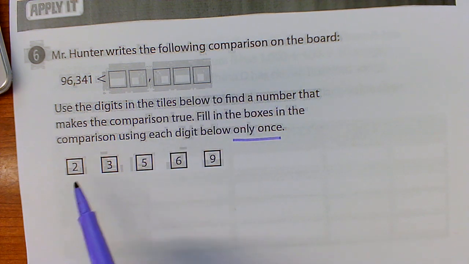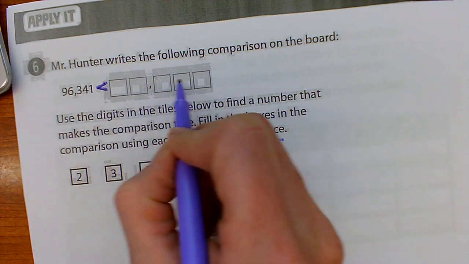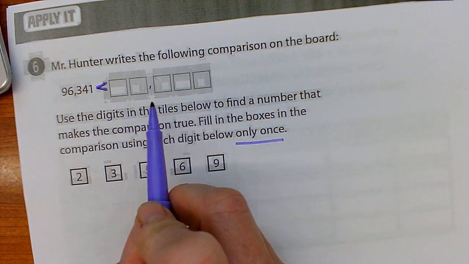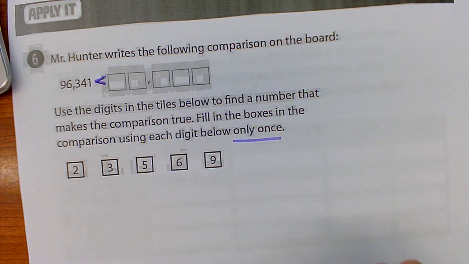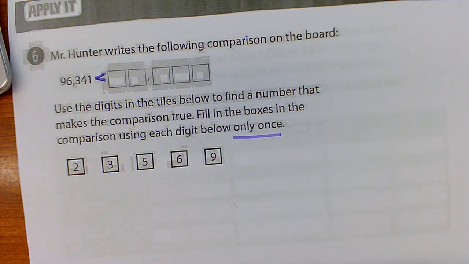value using these. Now here's what you really have to focus on. The alligator's eating this number, so I need this to be a big number. So my suggestion to you is when you want to make the number big, make it as big as you possibly can.